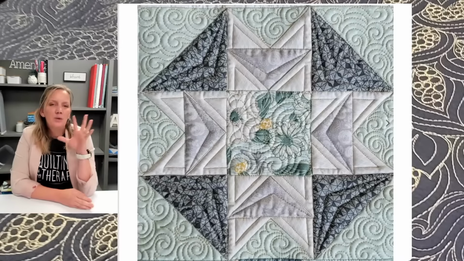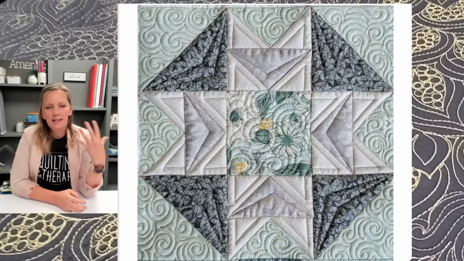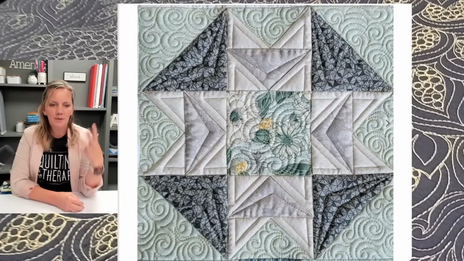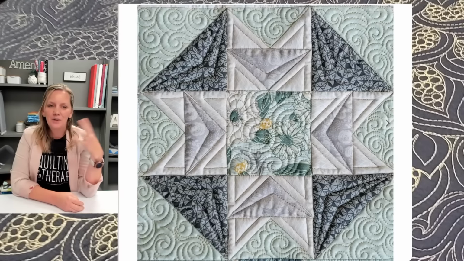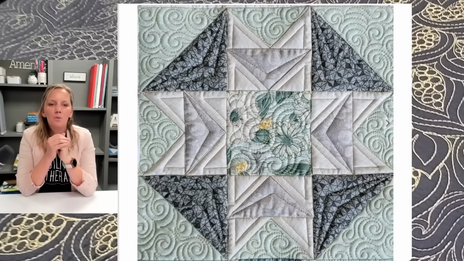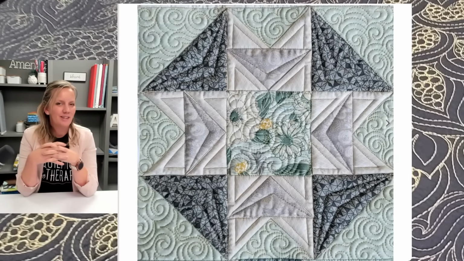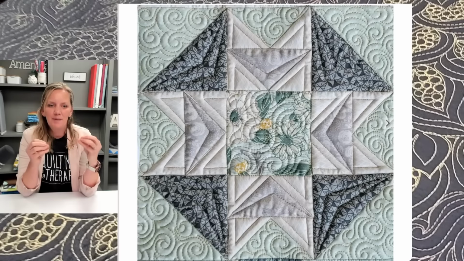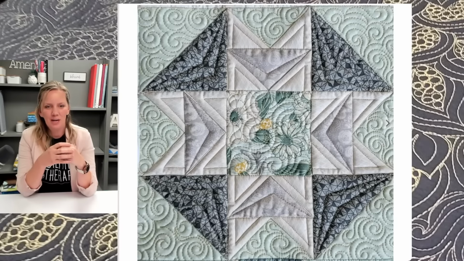But you can also use echoing to create secondary effects or pull out different parts of your block. So this particular block, again, I quilted swirls in the green fabric, even though it wasn't the background fabric, because I really wanted that star shape to stand out. So echoing the sides of the triangle, not all three sides, but just the two sides that run into that center square, is going to highlight that shape and give me that star shape.